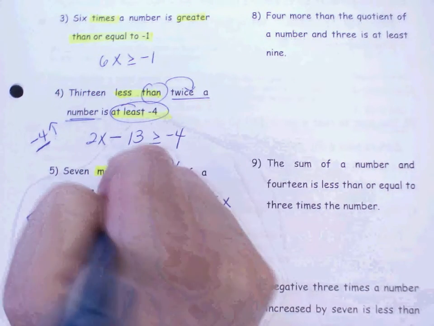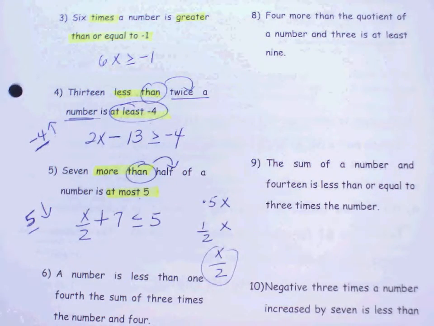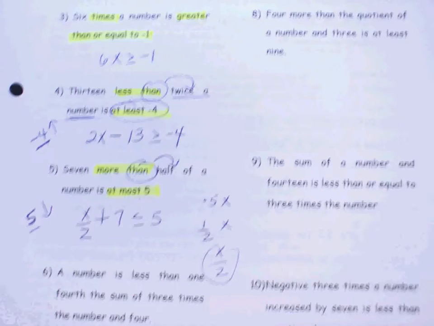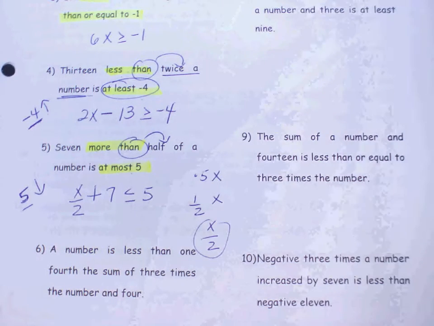If it's more than, what math operation would that be? And what are you adding to it? 7, because that's what's in front of that word then. Very good.